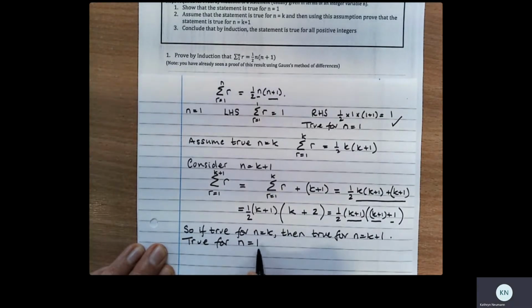So we now know it's true for n equals 2, 3, 4, 5, 6, or 7, and so on, because if it's true for one value, then it's true for the next value up from that. And so by induction, we get all of the different values.